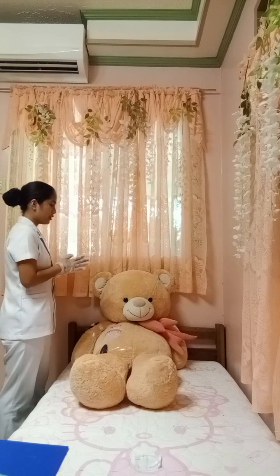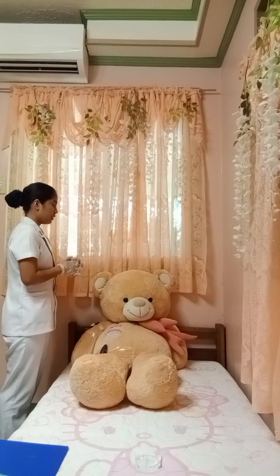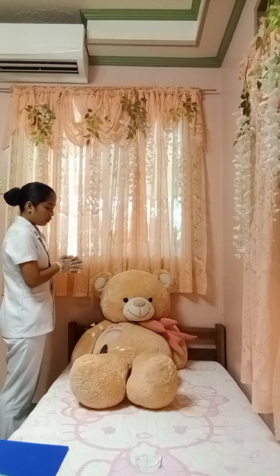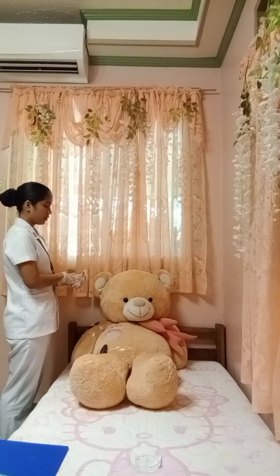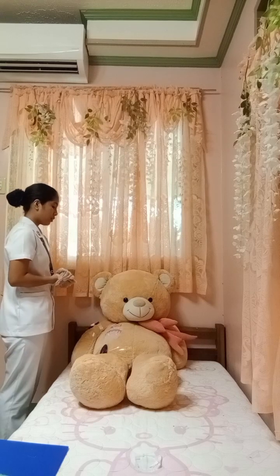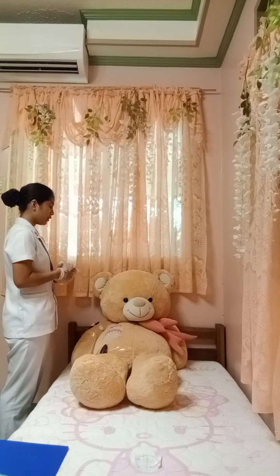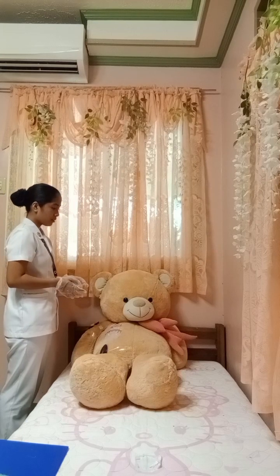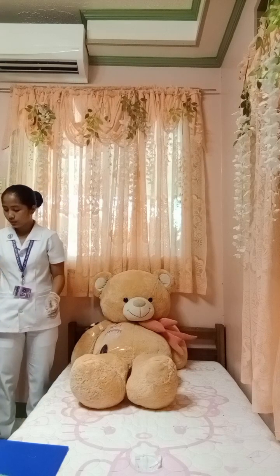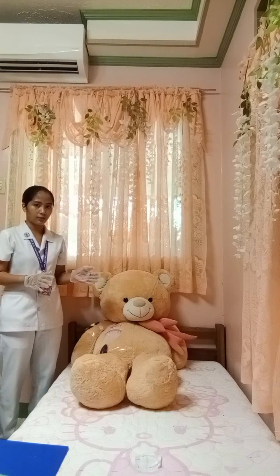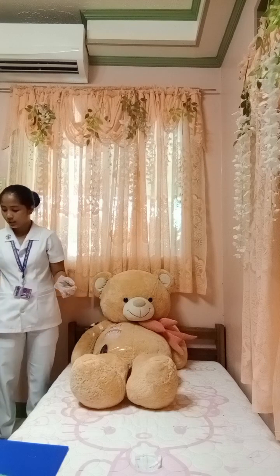So now I will be administering a regular insulin. This is to control the blood sugar since you are a diabetic patient. The side effects are vomiting, headaches, fever, and possible hypokalemia. So do you have any clarifications, ma'am? Alright, none. Next we're going to again clean the injection site with the antiseptic wipe.